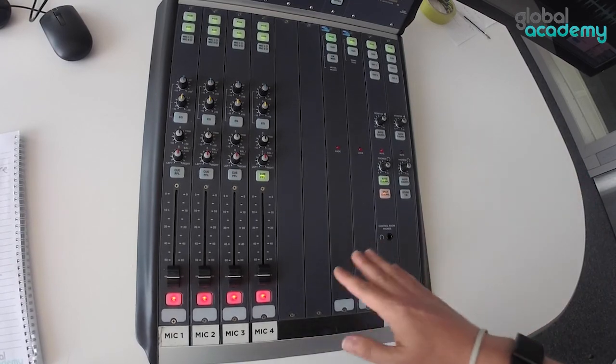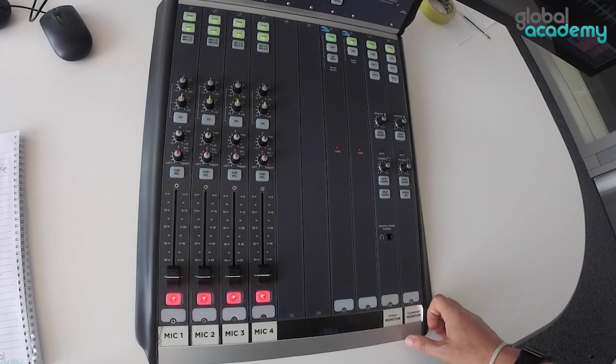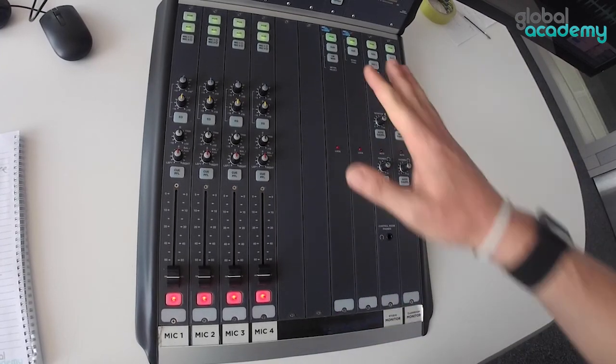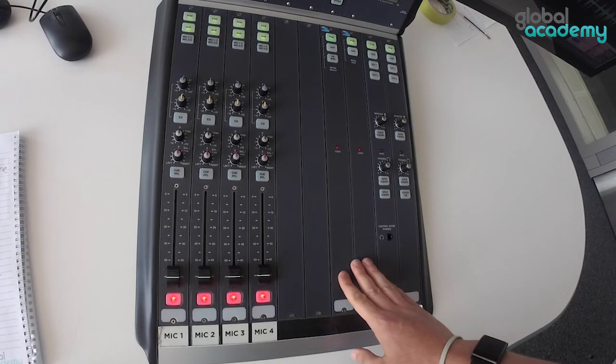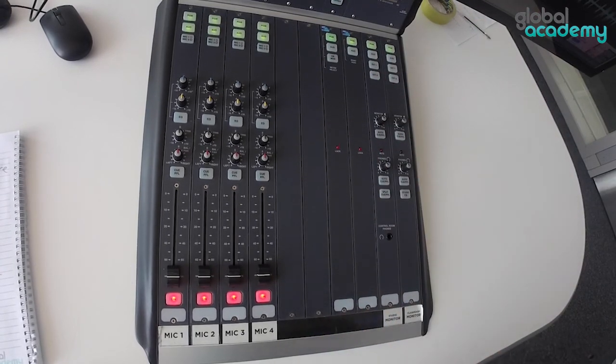Okay, very important. When you've used these, straight away you return to what you've been doing previously. Okay, so you return it all back to normal. That way you can see if there's any issues. So that is the right hand side of the desk.